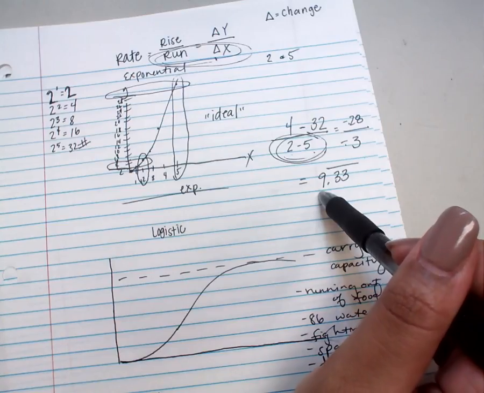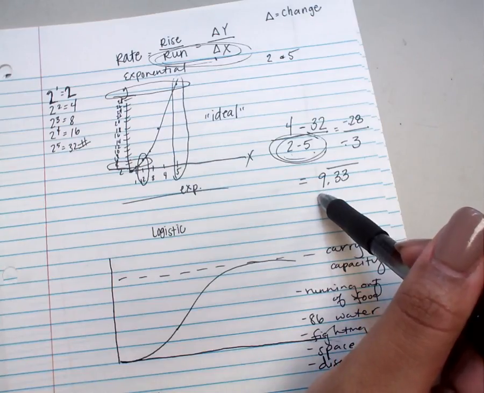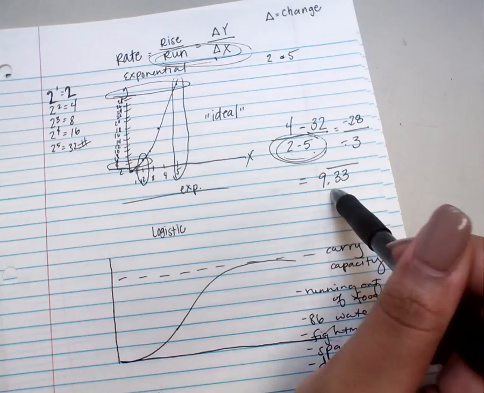And so what that tells me is that... I just got a text message, which is really distracting.